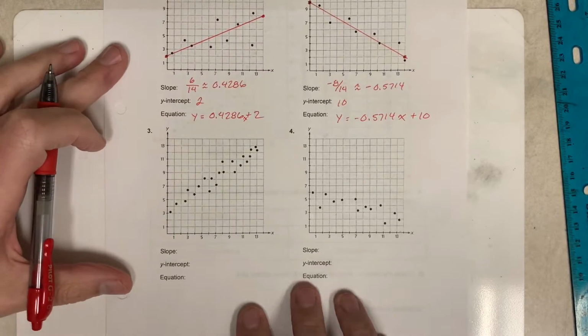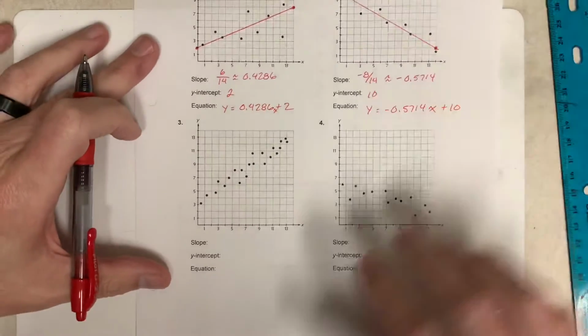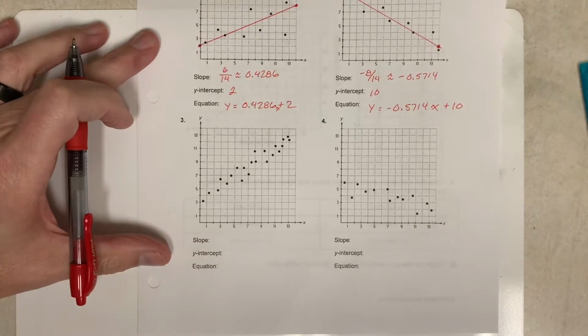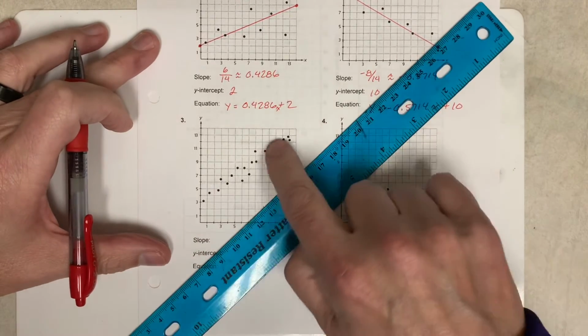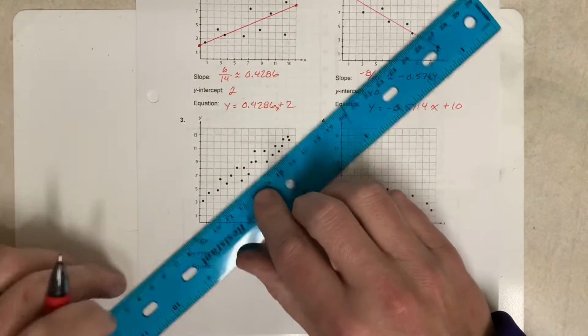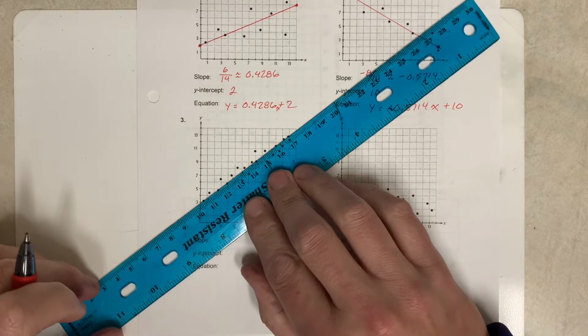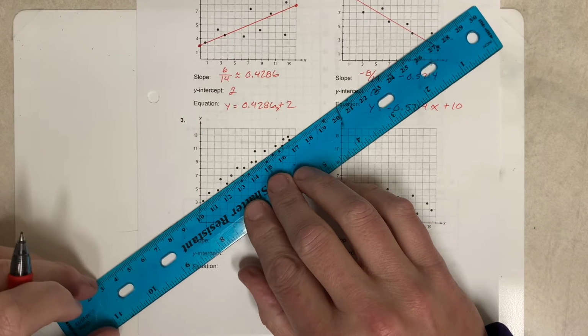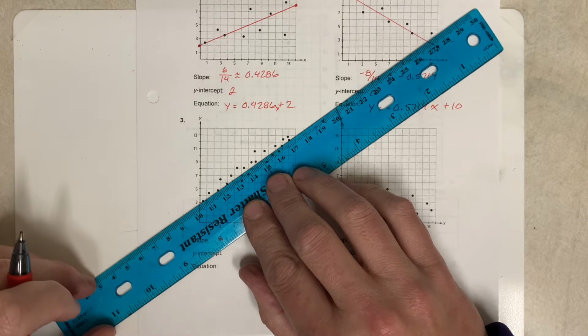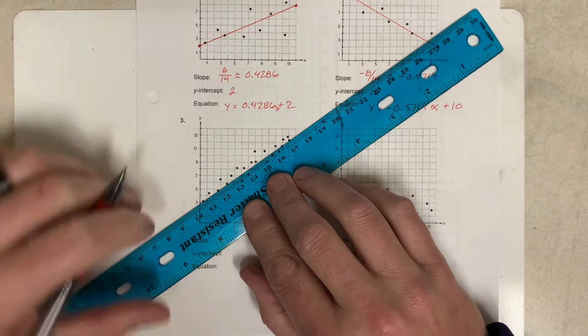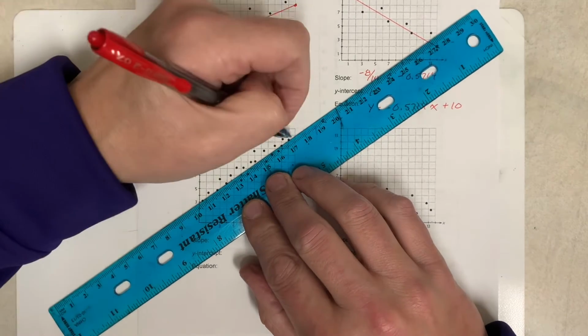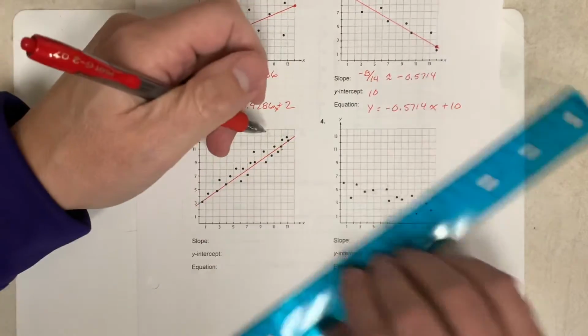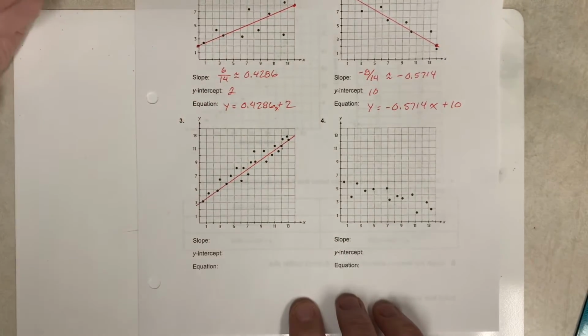Let's try number 3. Number 3, we're going to do the same thing. I'm going to estimate that. This is pretty strong positive, by the way. So I'm going to estimate that to go from here to about here. Now, how do I know to put my line on these dots? I don't know. I mean, it's pretty close. Experience kind of helps, but I mean, that splits it pretty decently.